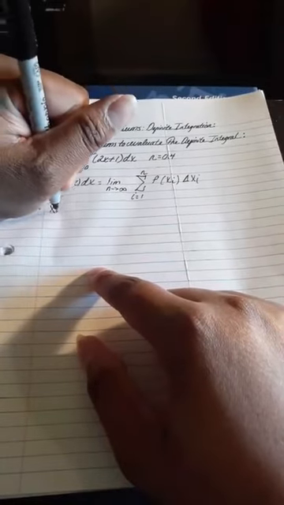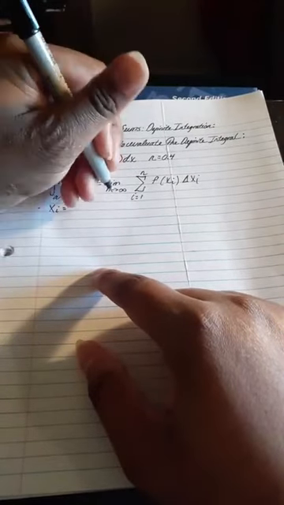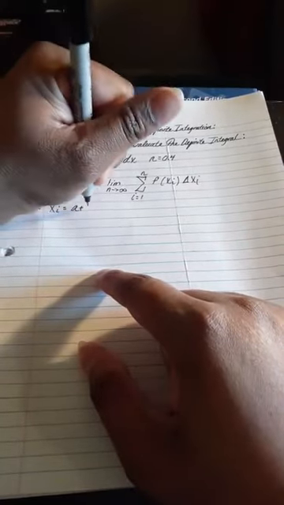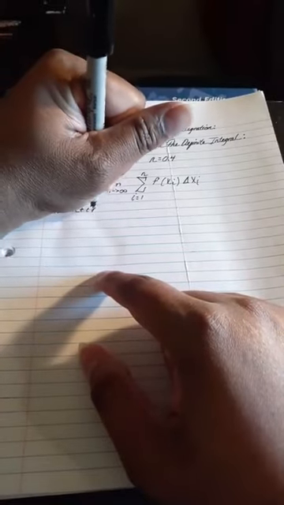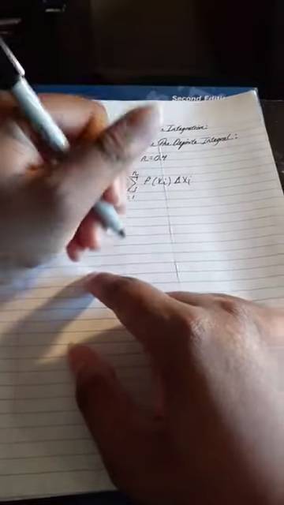So let's clear up what a lot of this stuff means. For the x sub i, remember x sub i is just a plus i times delta x. Similarly, delta x is just going to be b minus a, all divided by n.